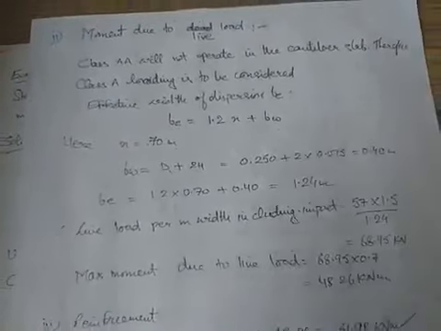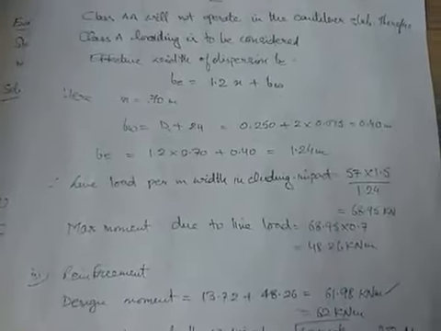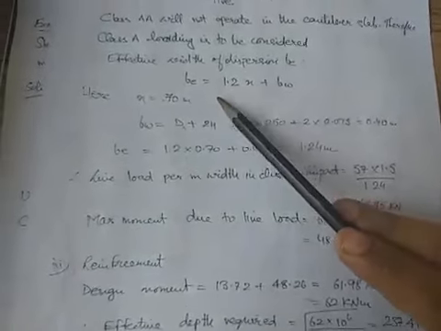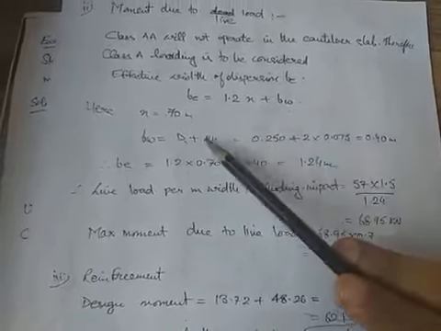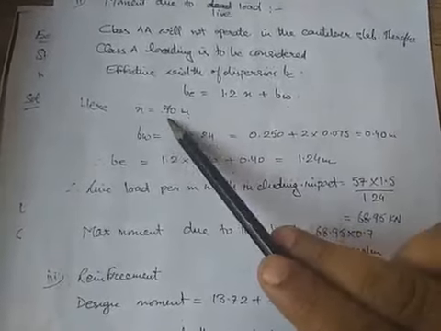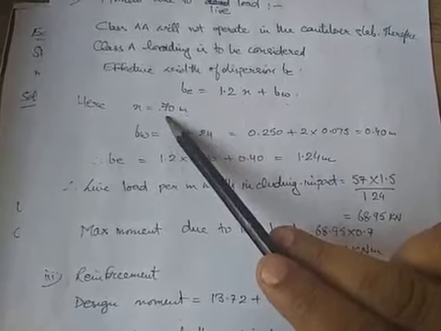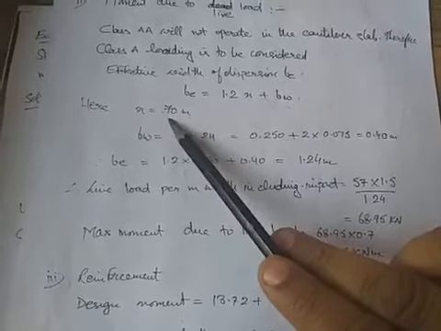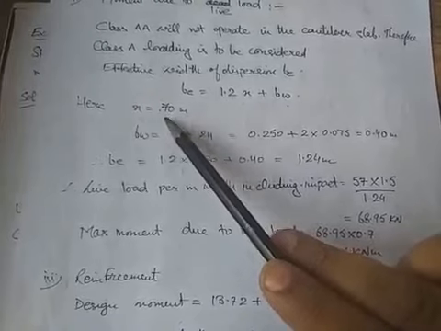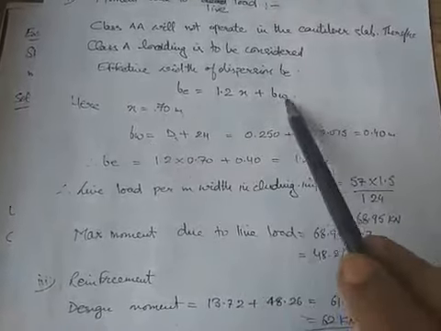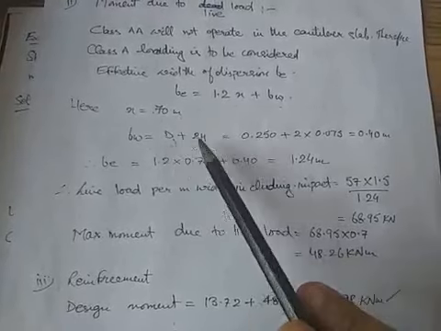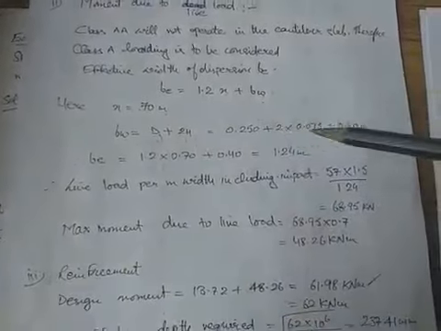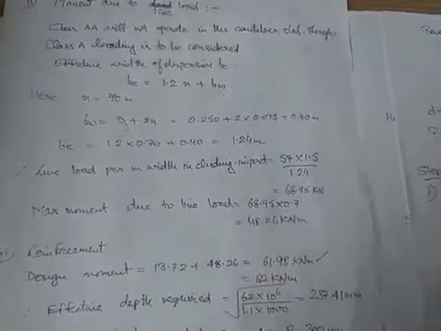The dispersion load: class A consists of point loads. For point loads, the effective width of dispersion is given as BE equals 1.2x plus BW, where x is the distance of the center of gravity of the load from the plane of the section, from the girder. BW is the width of dispersion, here you can see it is D plus 2H, where D is the thickness of the slab and H is the thickness of the wearing course. So this gives me 0.4. When you substitute these values, the x value is 0.7. So this x value is from here.